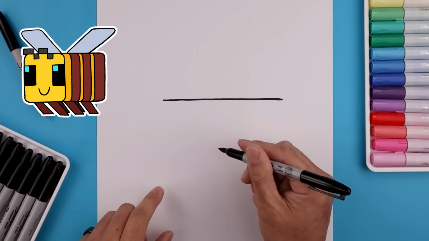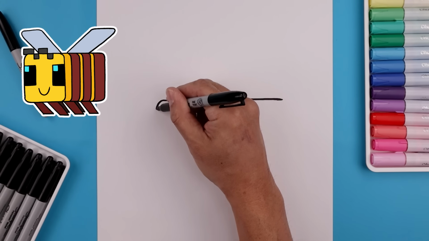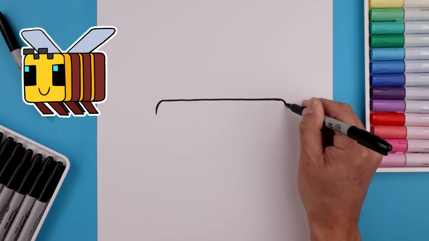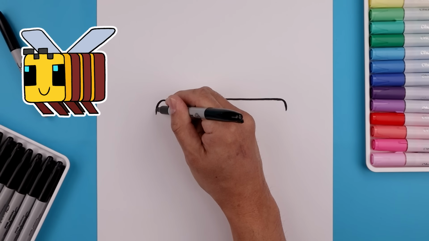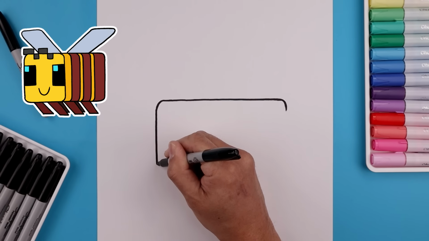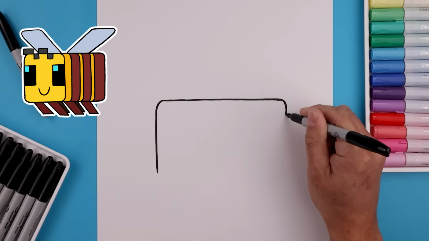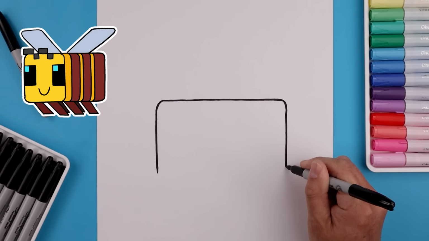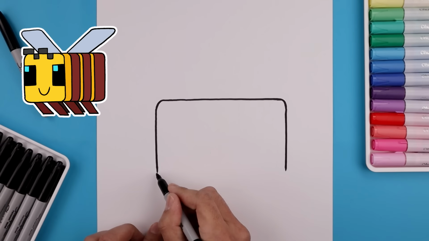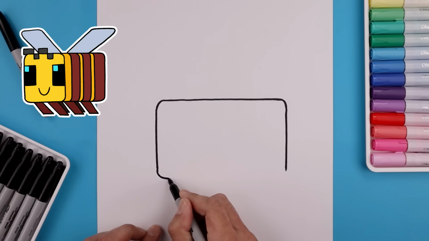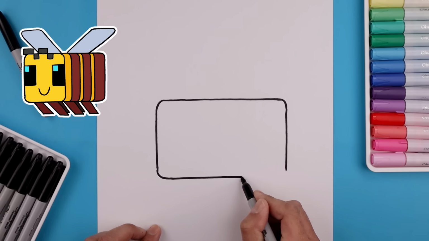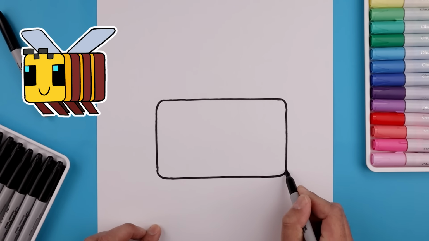Now I want to round out the top corners. So we're going to bring this around and then down on both sides. Let's come straight down towards the bottom of the body and then line that up on the right. Now I want to round out the bottom corners and go straight across towards the right and then round that out.